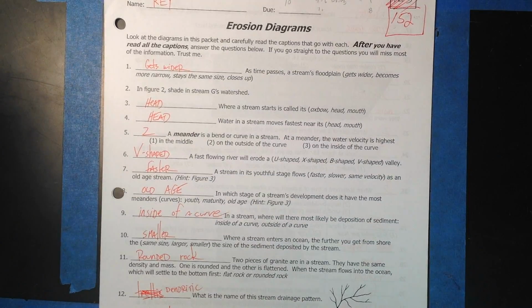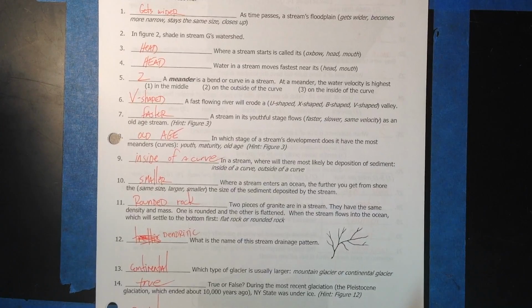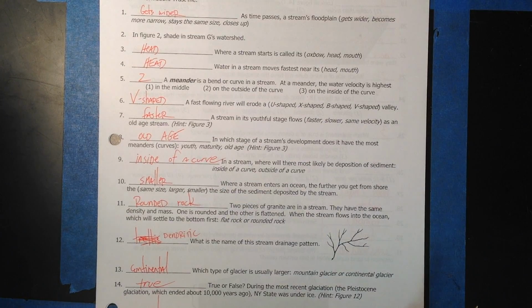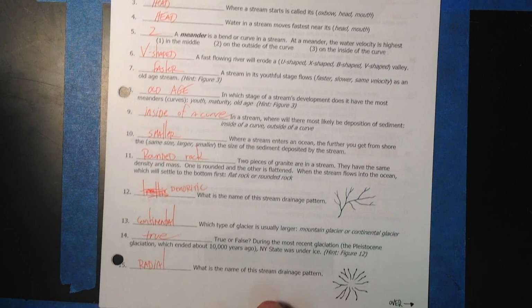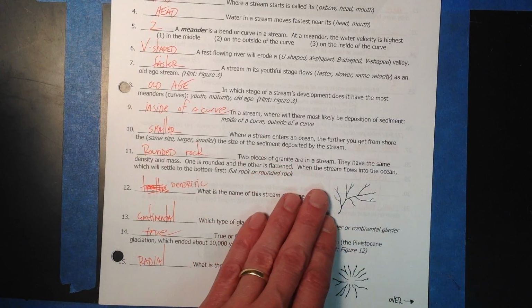Here are the answers here to check your answers with. And then onto the back, and pause it if you need to. It should look like, U-shaped is the top one.